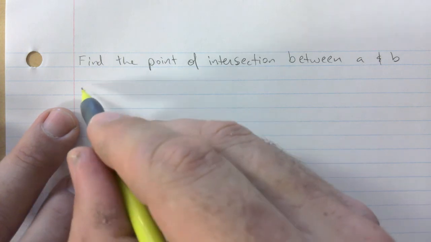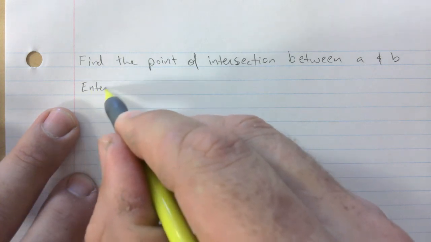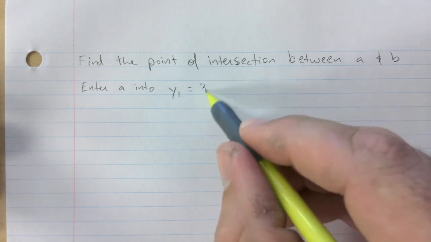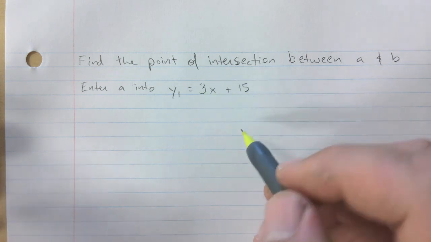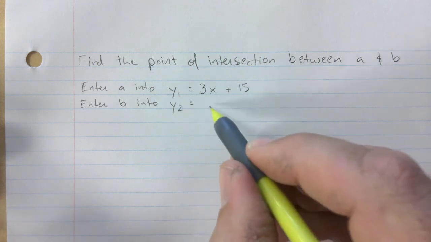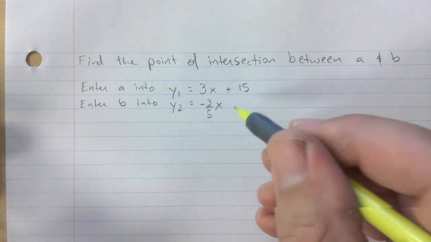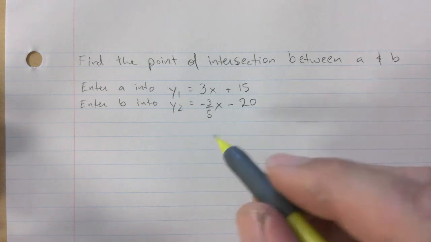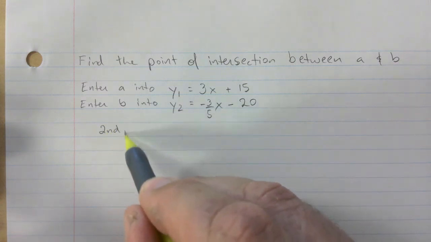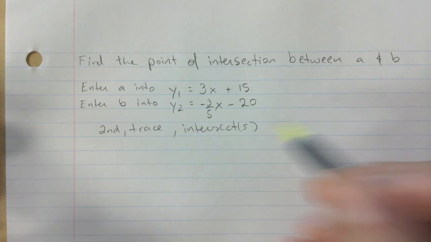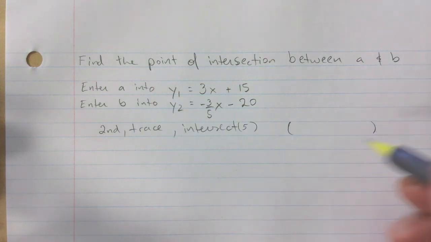So what I will do is enter A into y1. So we're going to let that be 3x plus 15. And then enter B into y2. And that is negative 3 over 5x minus 20. So this is basically what I'm doing. And then second, trace, intersect, which is really 5, right? And that's going to give me the point of intersection.